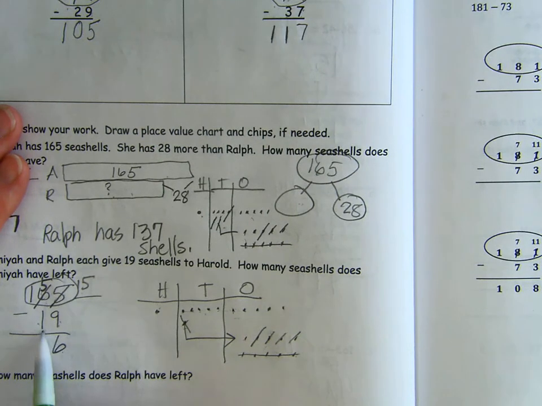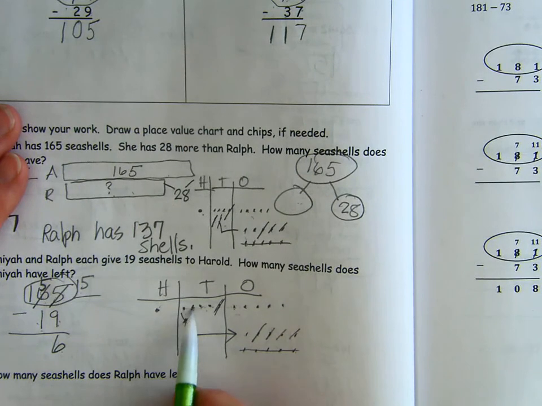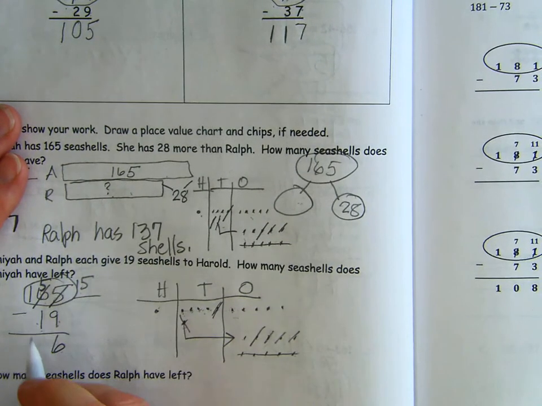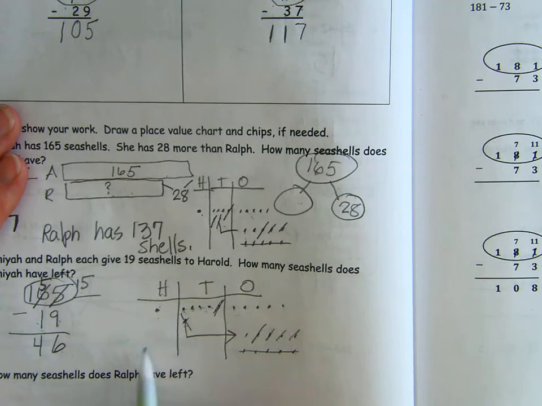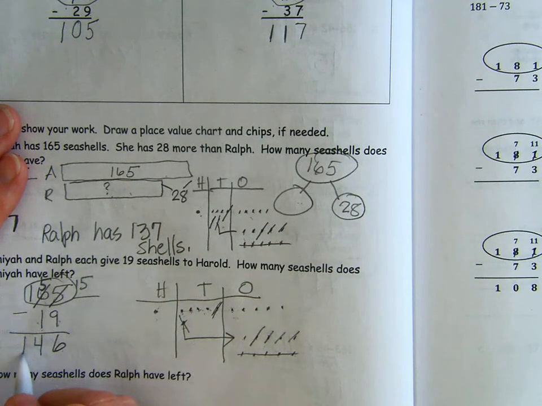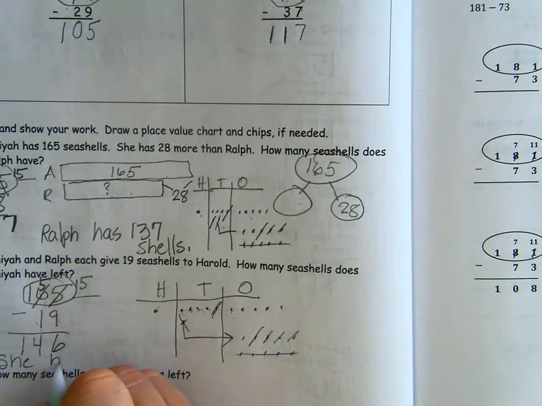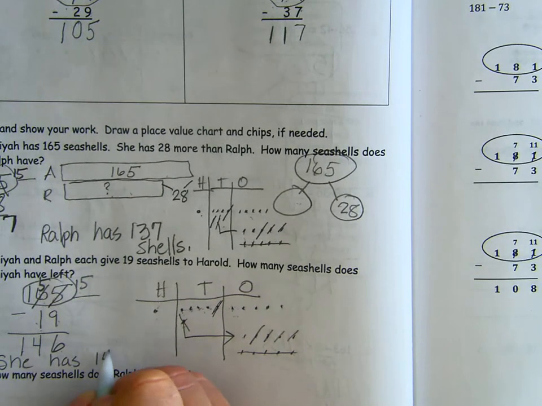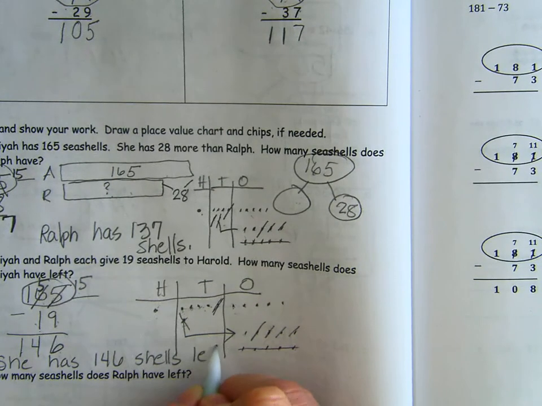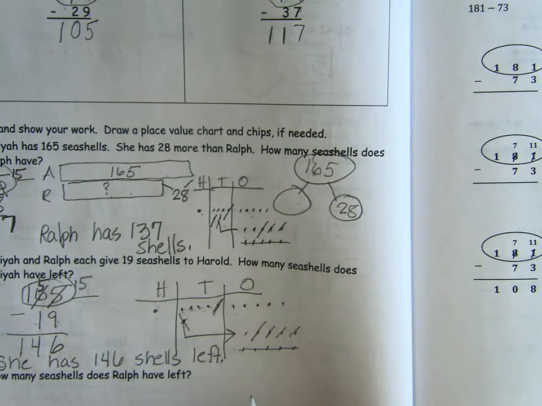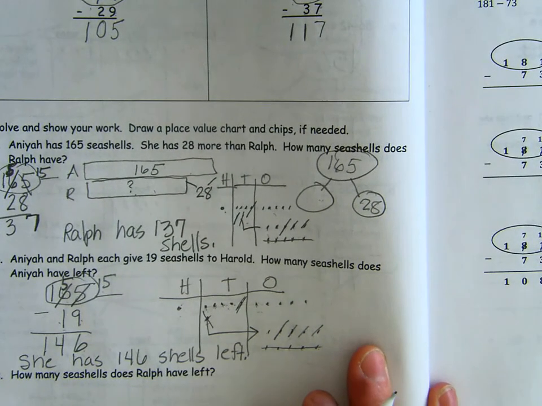5 minus 1, we're going to subtract one more 10, and we have how many left? 5 minus 1 is 4. And 100 minus 0 is 100. So she has 146 shells left, right? Now they want to know how many Ralph has left.